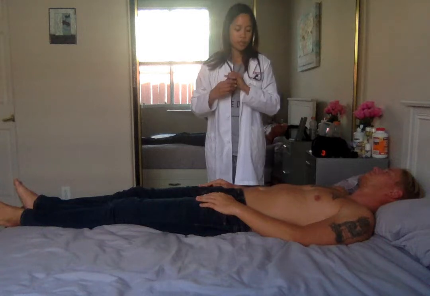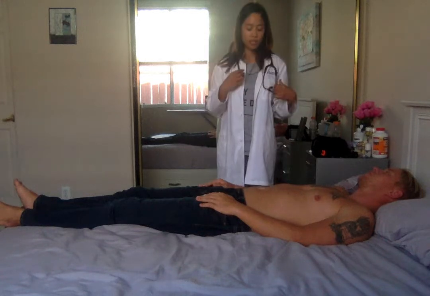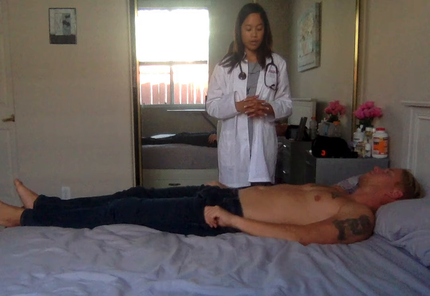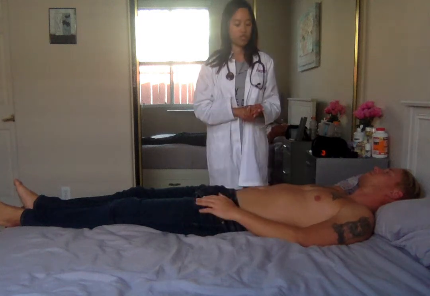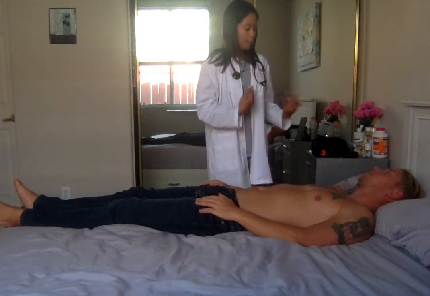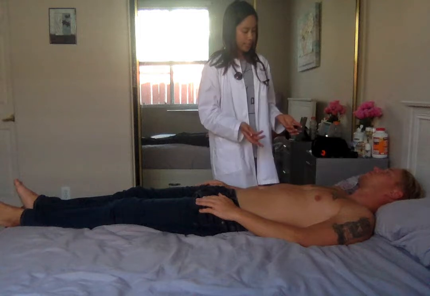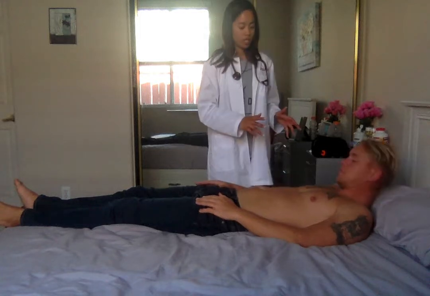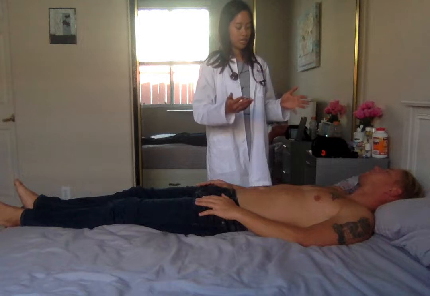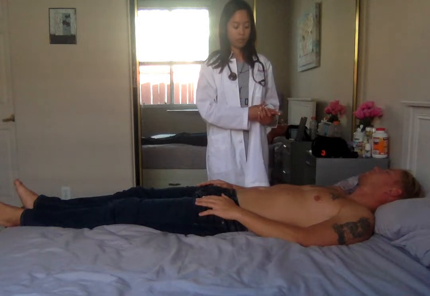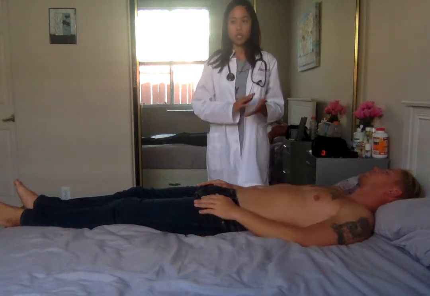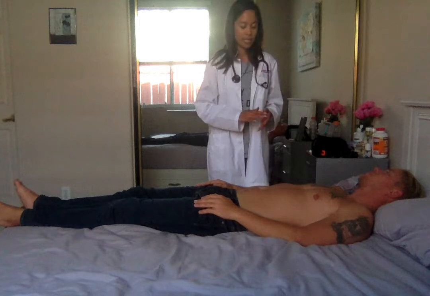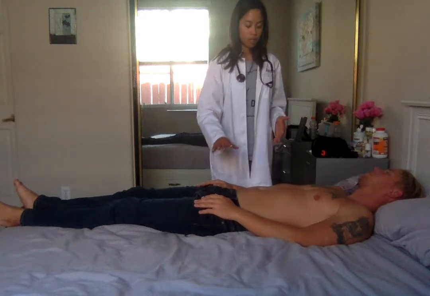Now I'm going to be percussing. As I percuss, I'm going to be making sure that you let me know if you experience any pain or discomfort. I'm also watching him to see if there's any signs and symptoms of discomfort or distress. So first I'm going to go ahead and percuss the 4 quadrants of the abdomen.